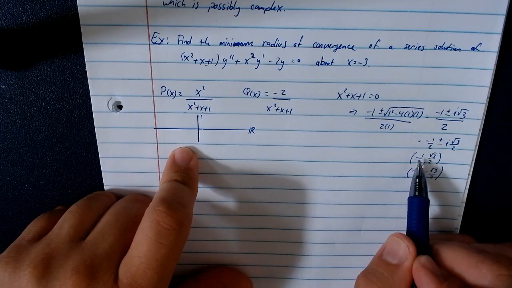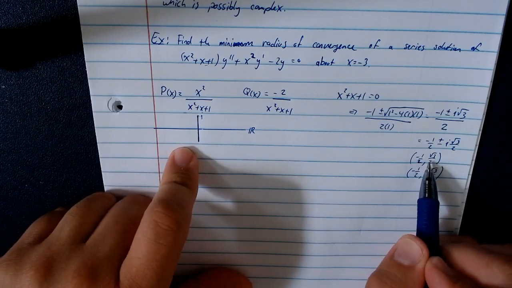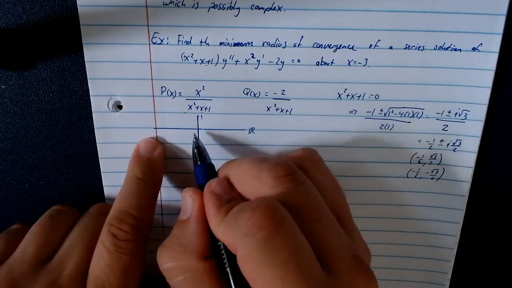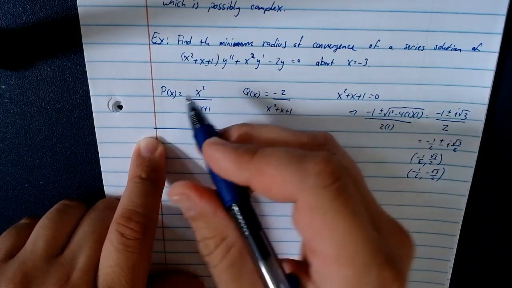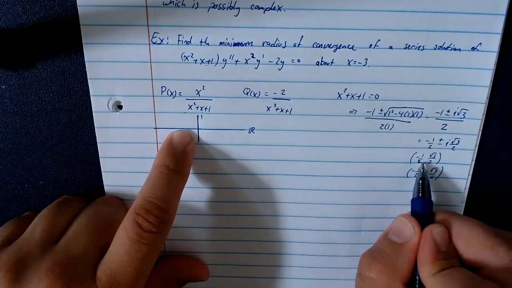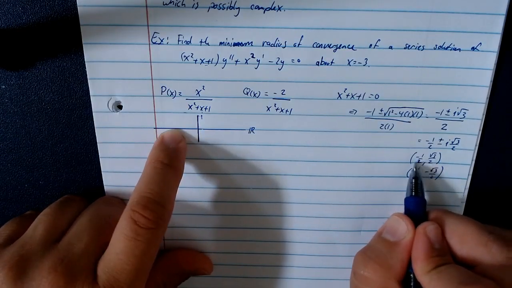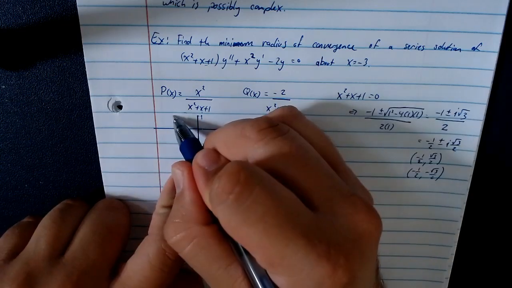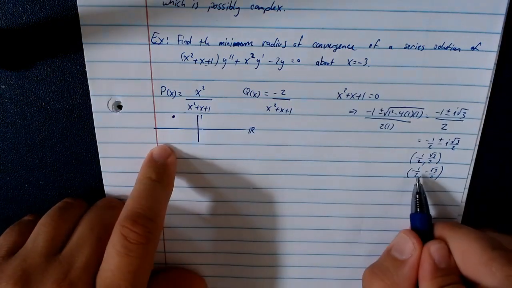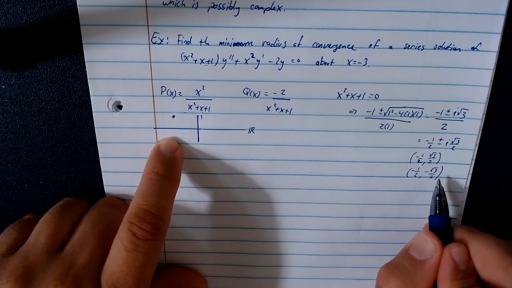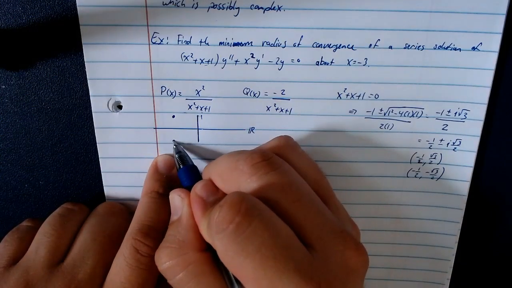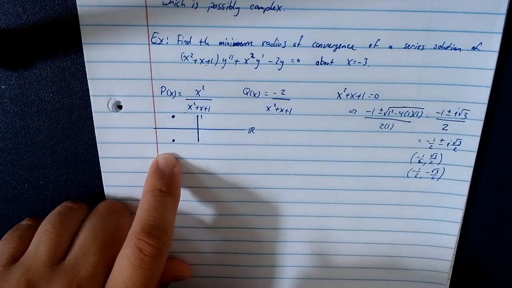So this is negative 1/2 and then up root 3 over 2. I'm not going to take the time to measure it perfectly, or put any tick marks or anything, but just more or less, I'm going to the left along the real numbers and up along the imaginary numbers. I'm up here somewhere. For my other singular point, I'm going to go to the left and then down. Okay, so these are my two singular points.